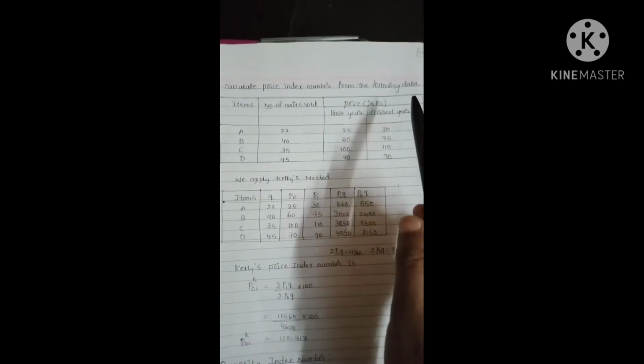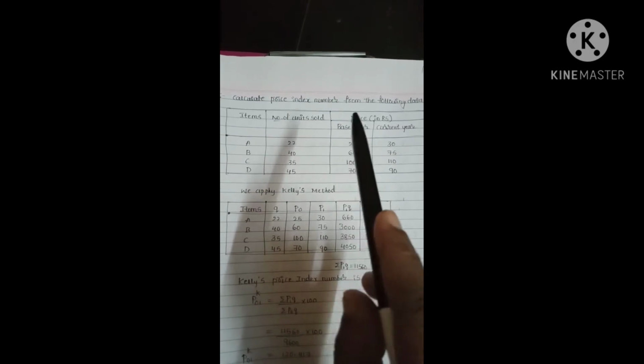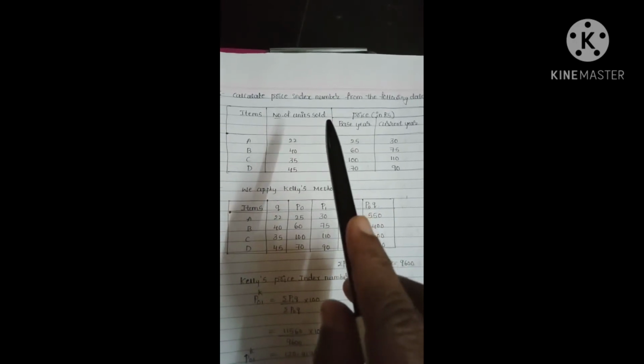In this question there is no mention of which index number we have to apply. By observing this table we have to find which method to apply. In index numbers there are total 6 methods: Laspeyres method, Paasche's price index number, Drobisch Bowley's, Marshall Edgeworth, Fisher's and Keeley's method.